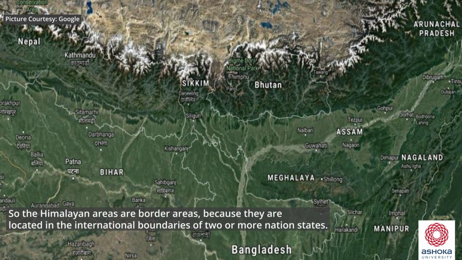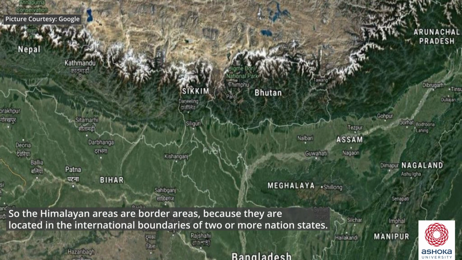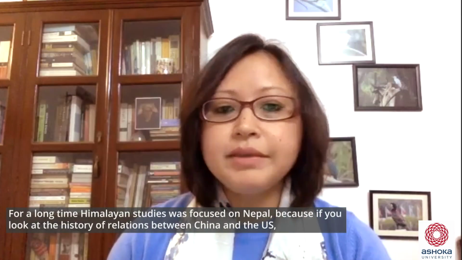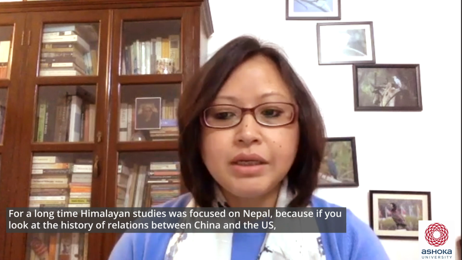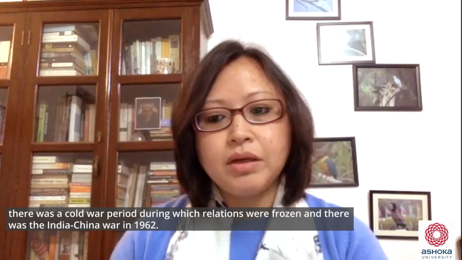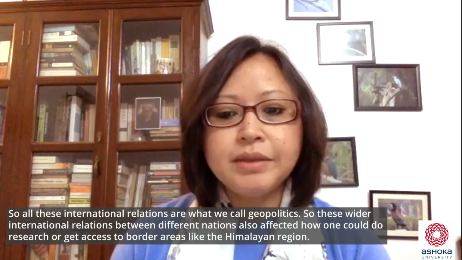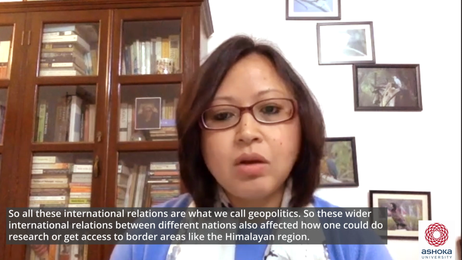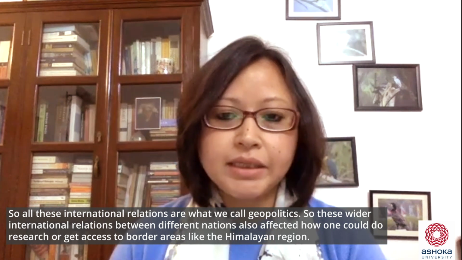So they are bound to be border areas. The Himalayan areas are border areas because they are located on the international boundaries of 2 or more nation states. For a long time, Himalayan studies was focused on Nepal because if you look at the history of relations between China and US, there was a Cold War period during which relations were frozen, and then there was the India-China War in 1962. So all these international relations, what we call geopolitics, these wider relations between different nations also affected how one could do research or get access to border areas like the Himalayan regions.